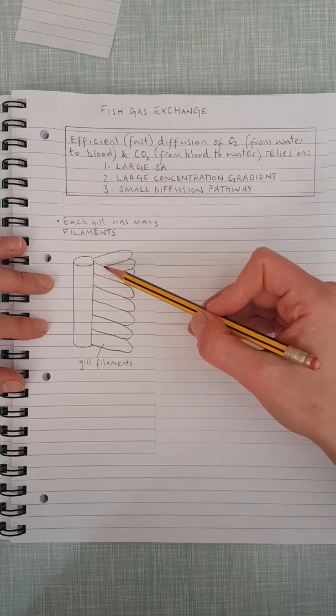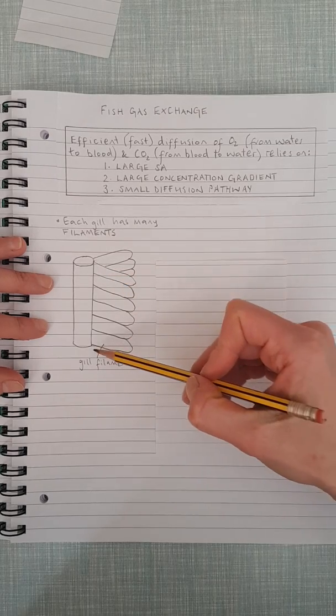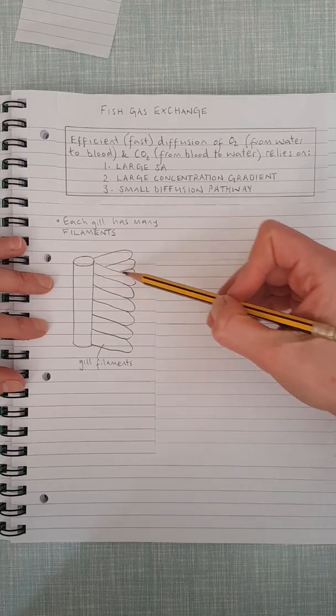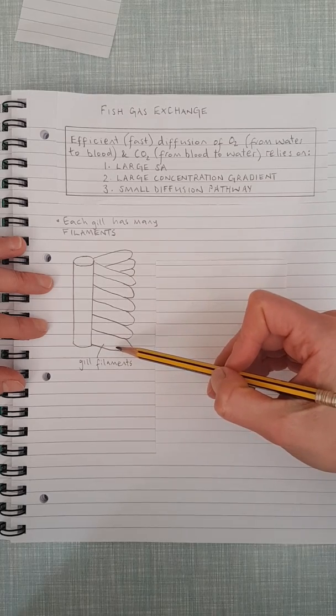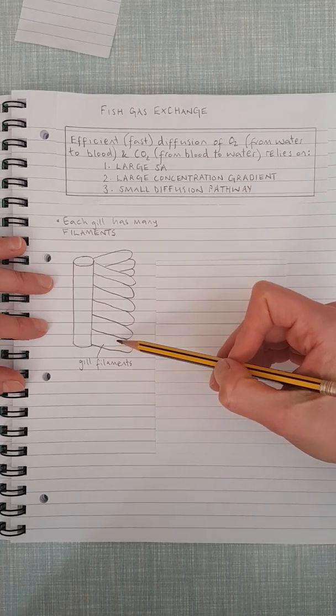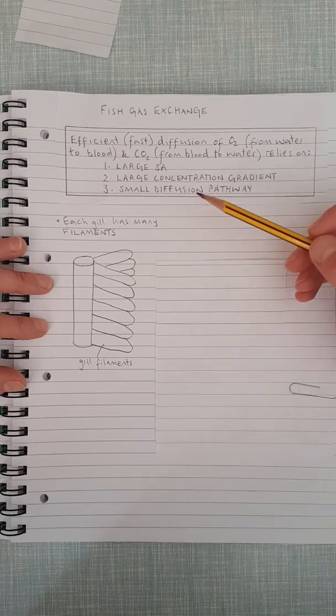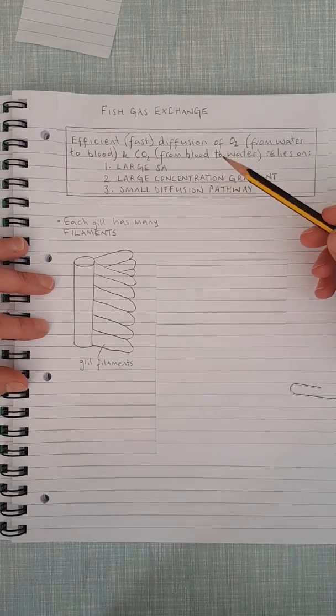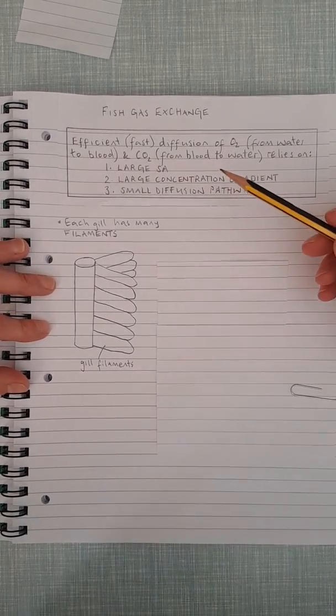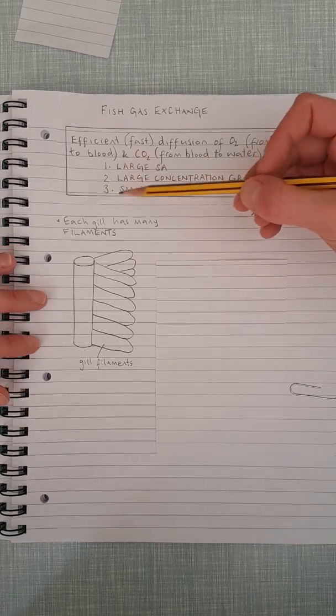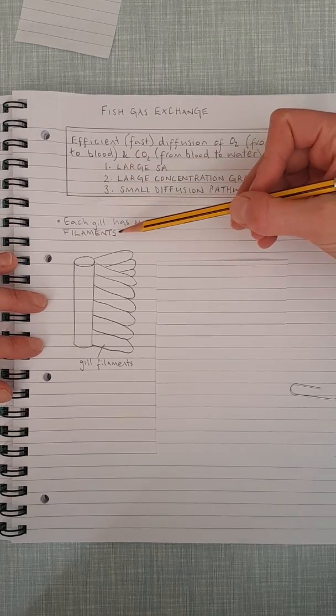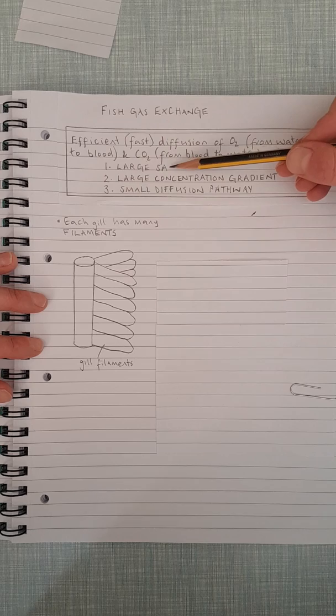So instead of having one big lump of tissue to have one gas exchange surface here, they've been subdivided. So it has increased the surface area. Okay, so we can say that each gill has many filaments, and that's one of the things that increases the surface area.